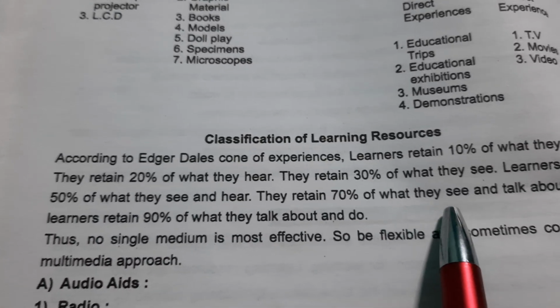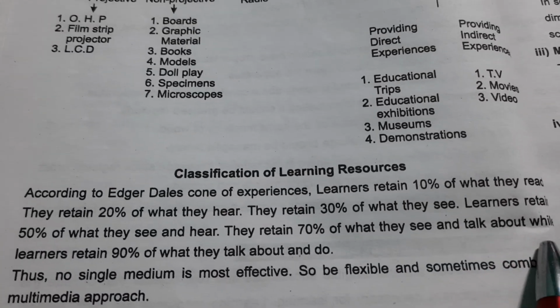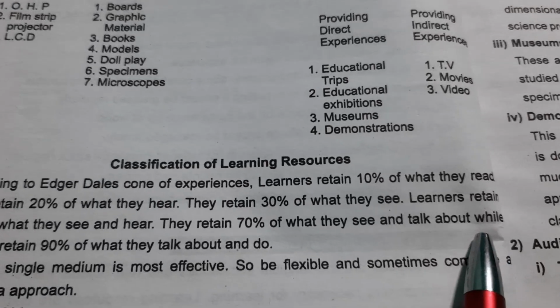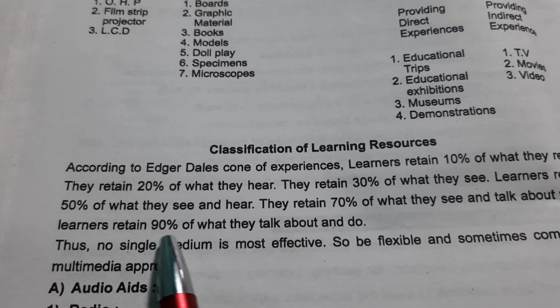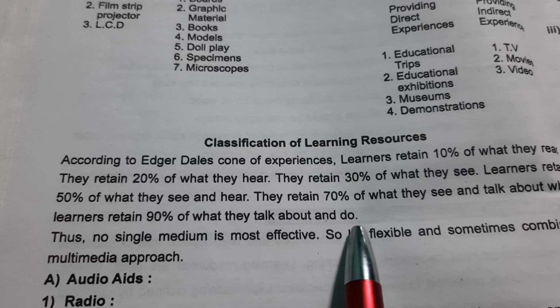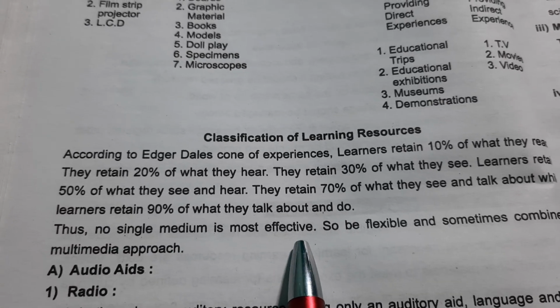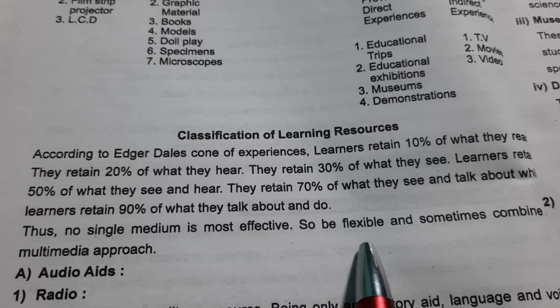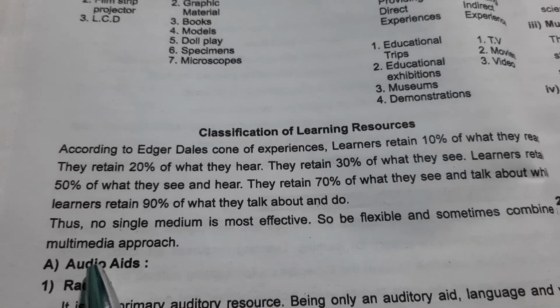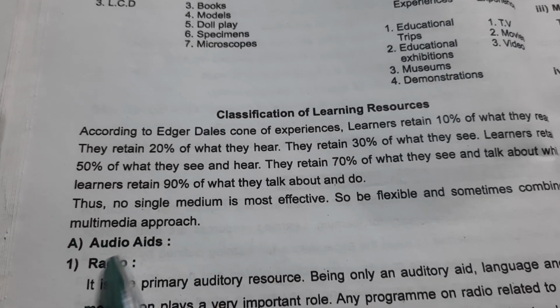They retain 70% of what they see and talk about, while a learner retains 90% of what they talk about and do. Thus, no single medium is most effective, so be flexible and sometimes combine a multimedia approach.